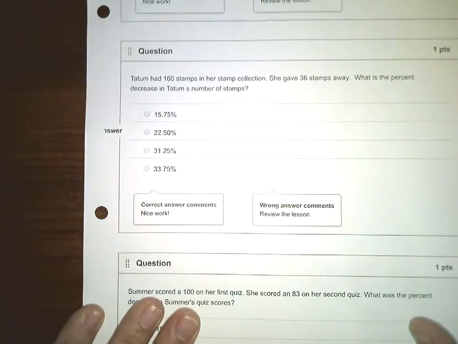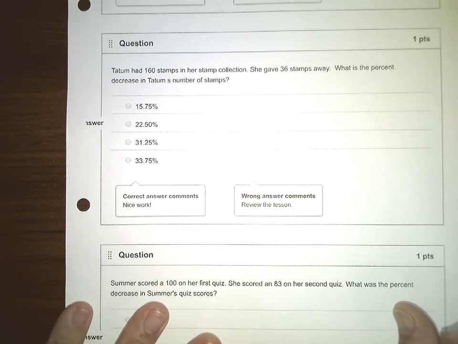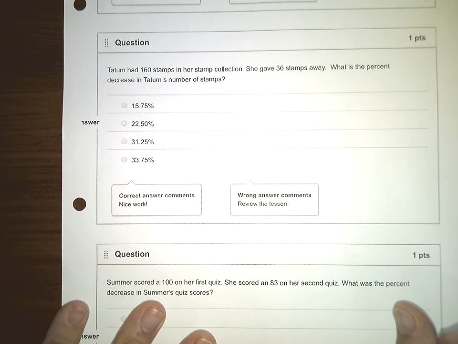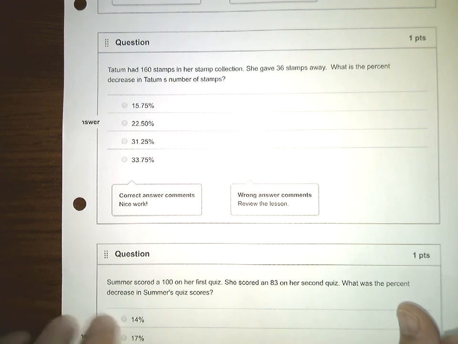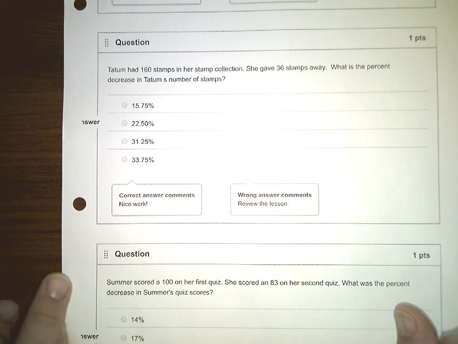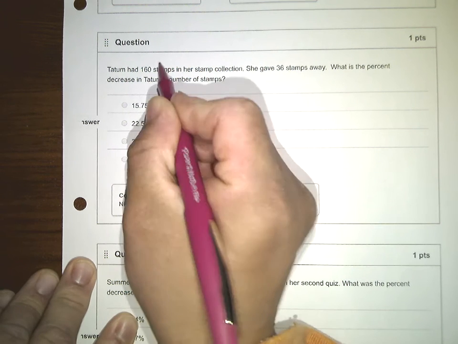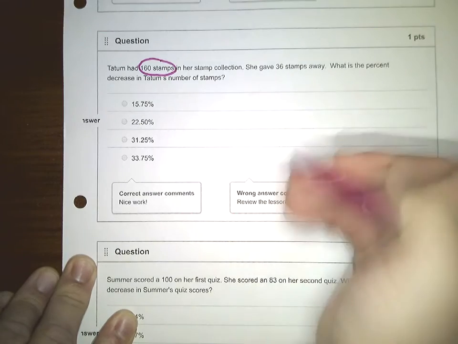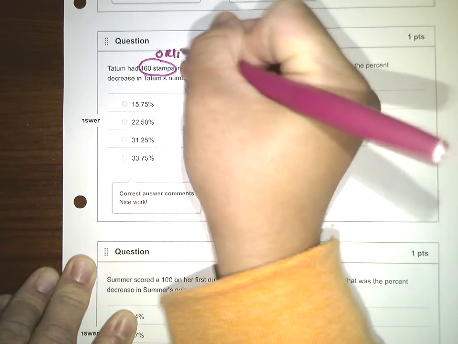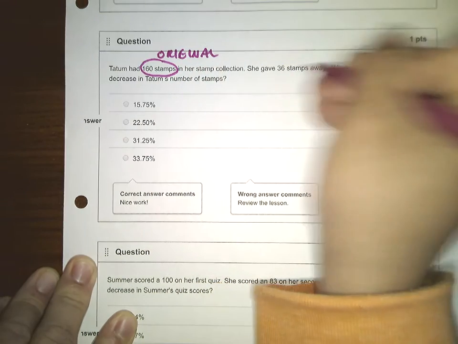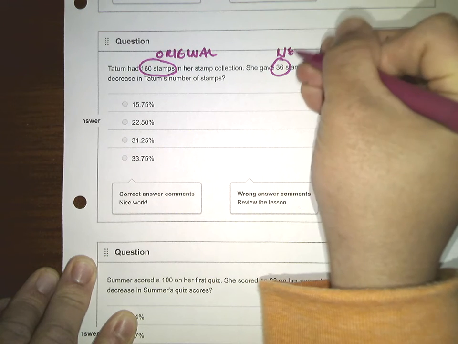All right, so let's try another one here. Tatum had 160 stamps in her stamp collection, and she gave 36 stamps away. What is the percent decrease in Tatum's number of stamps? So this is Tatum's original number of stamps, and this is Tatum's new number of stamps.